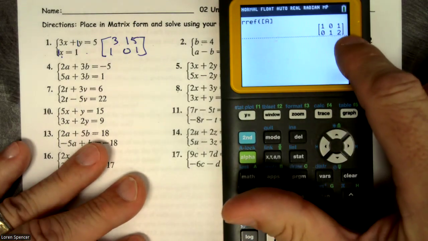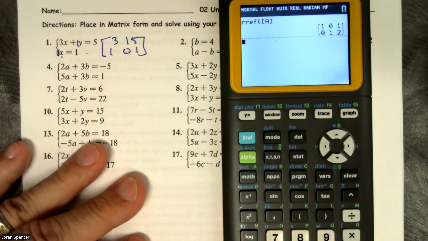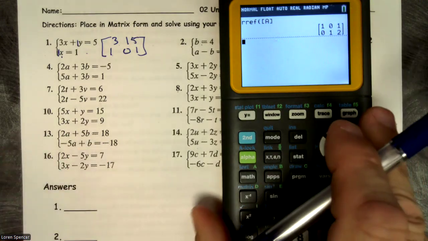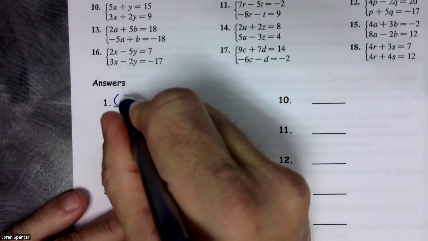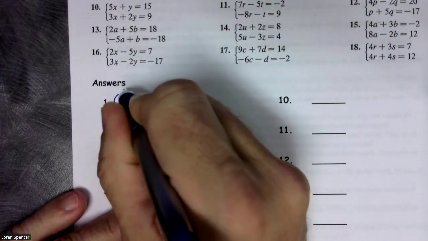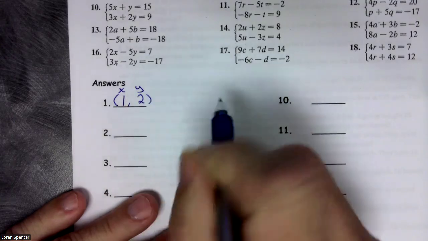And when I do that, the last two numbers are my answer. So in this case, X is 1 and Y is 2. And so that's what I will write down here: 1, comma, 2. This is where the two lines would actually cross, 1, comma, 2.